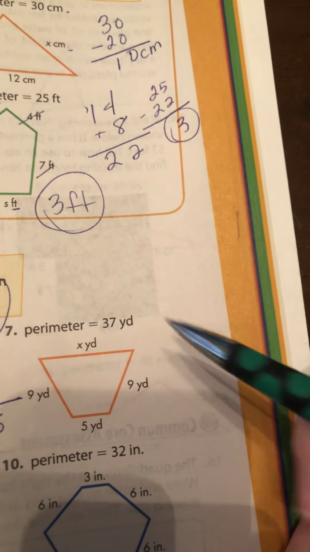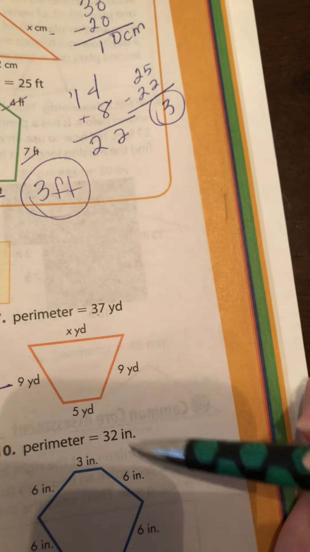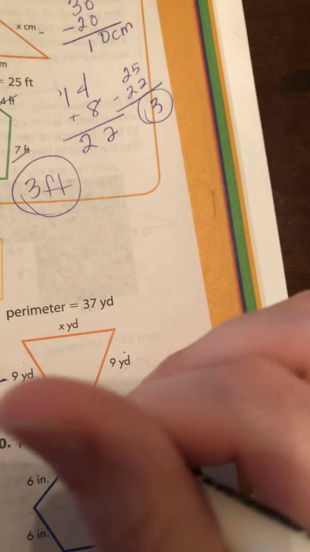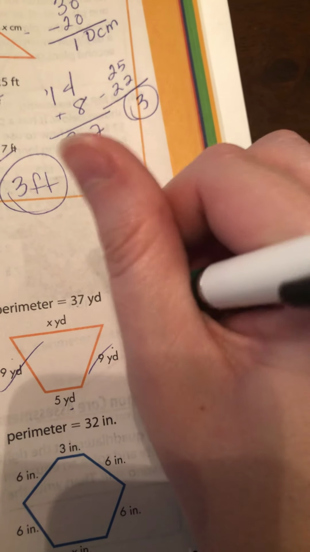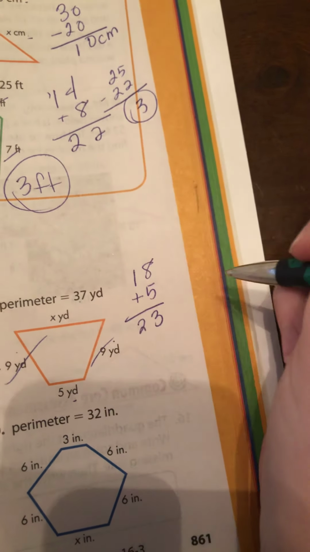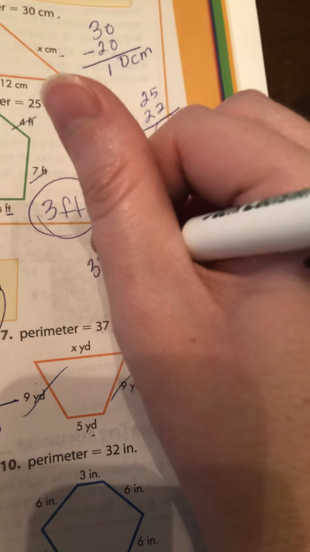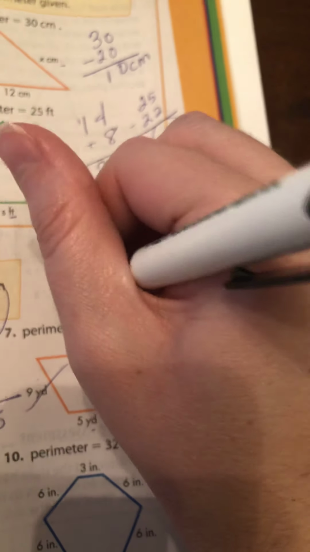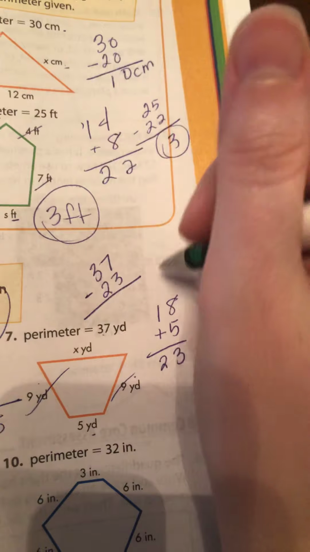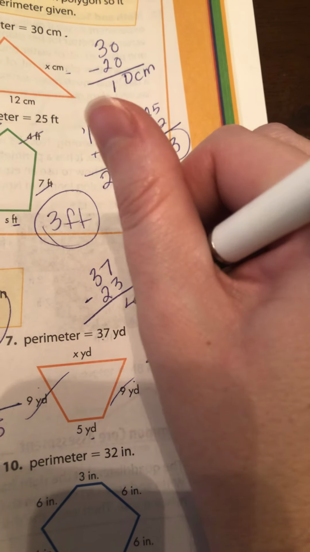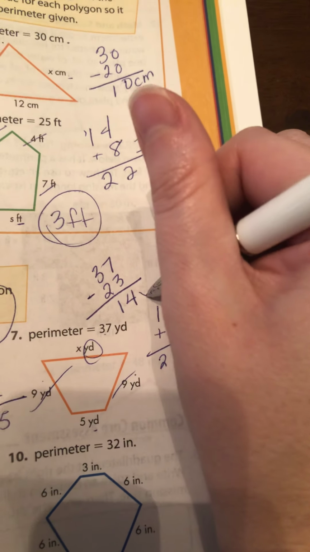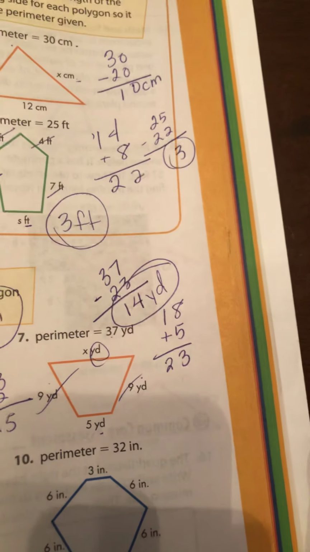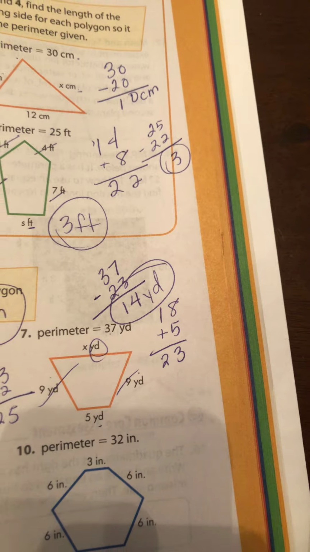Okay. All right, number 7. So your total perimeter is 37. You have 9, 9, and 5. 9 plus 9 is 18. Plus 5 is 23. Okay, so then you're going to do 37 minus the 23. Total perimeter minus what you know. So 7 minus 3 is 4. That's 1. And then my unit of measurement is yards. So my answer is 14 yards for number 7.